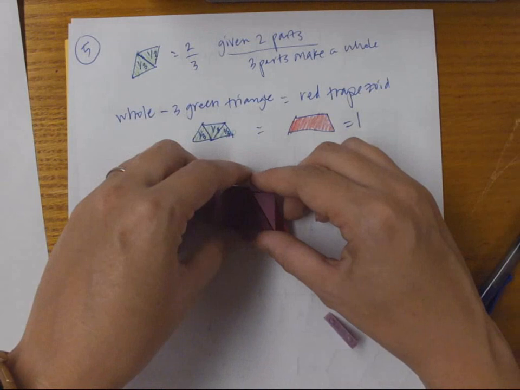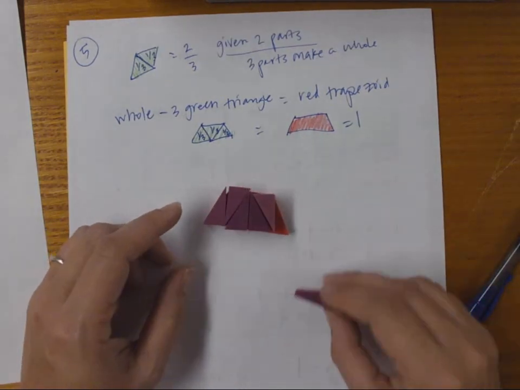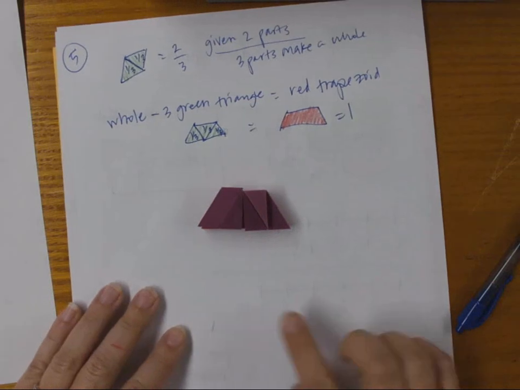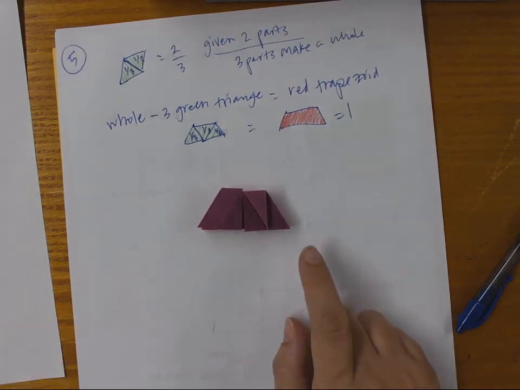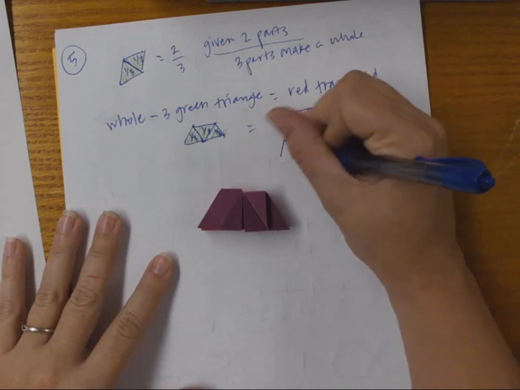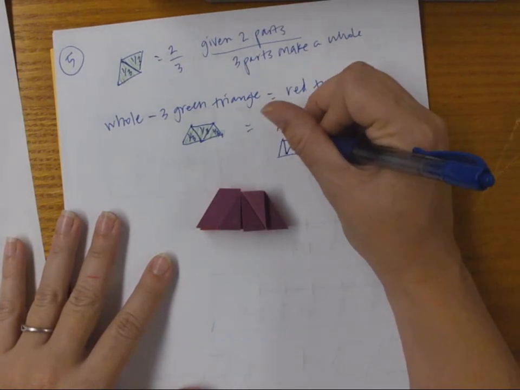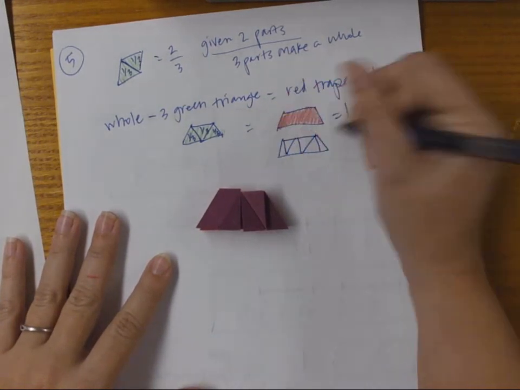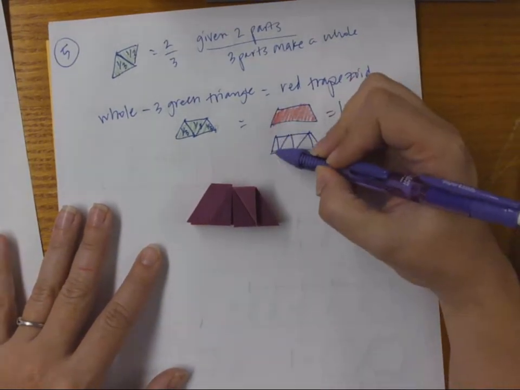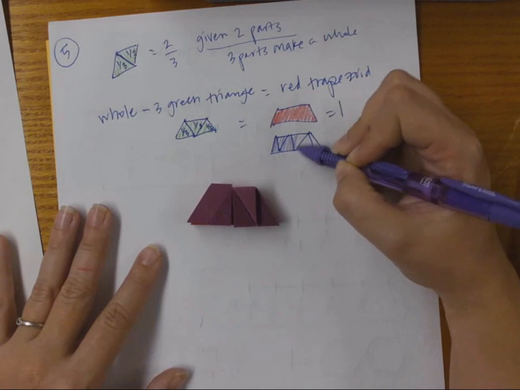Here's my least favorite ones because they're so little and hard to work with. Kids love them though. Okay, so 6 purple triangles cover the whole. So you could draw that. This is a terrible to scale drawing, but that was the 6 purple triangles. I'll shade those in purple.